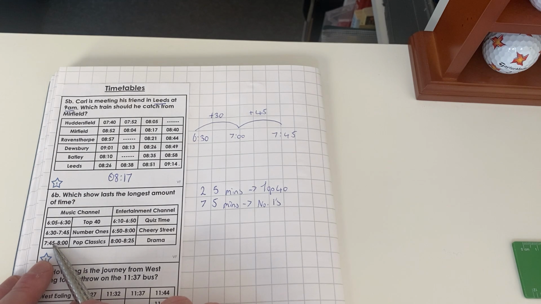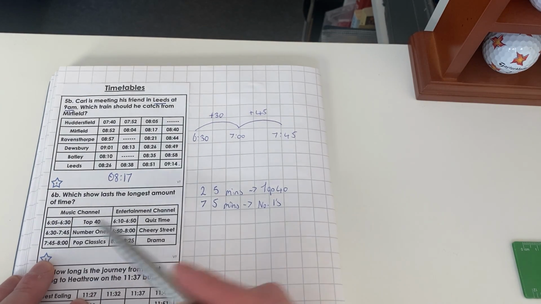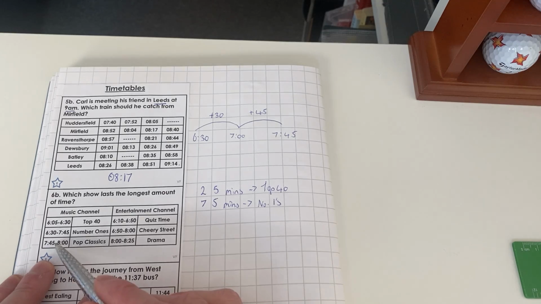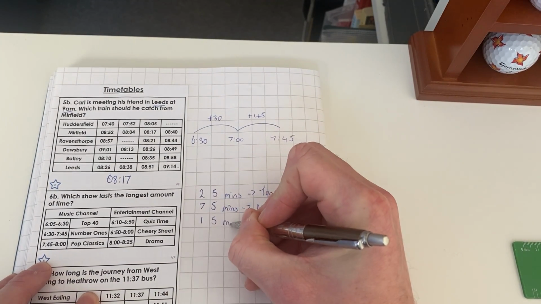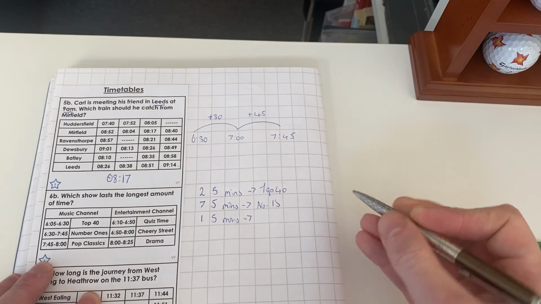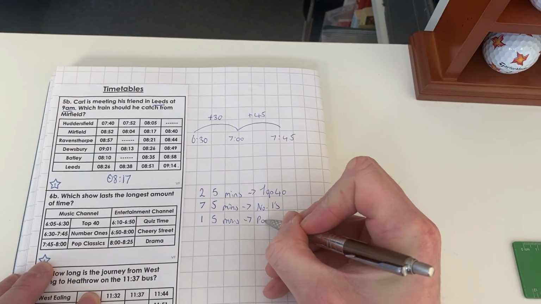So we have to work out how many minutes we have to add to 45 to get to 60. And you would have to add 15 to get from 7:45 to 8 o'clock. So 15 minutes. And this is Pop Classics.